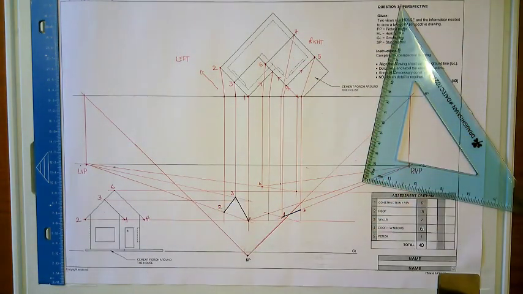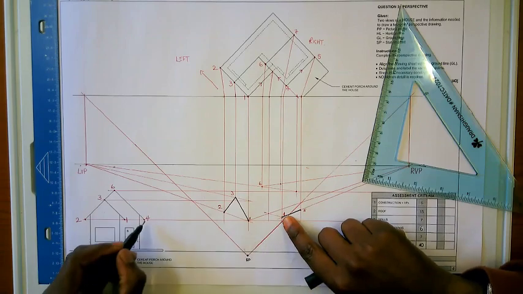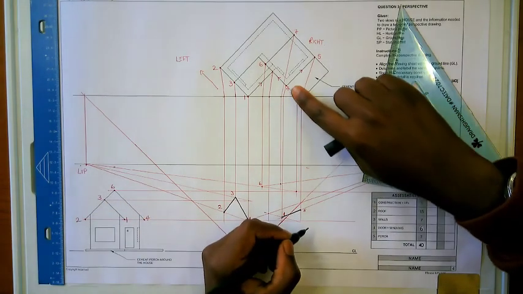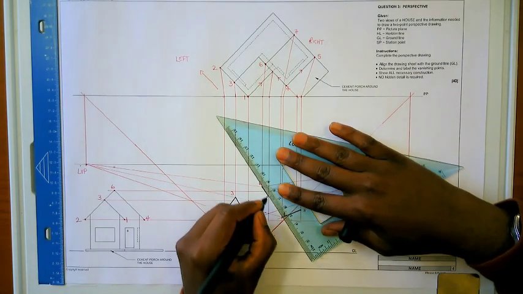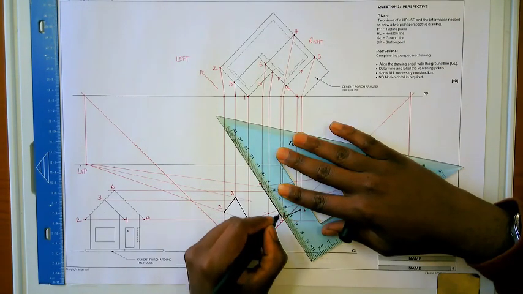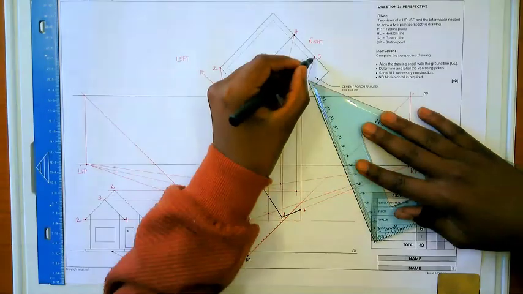Now I'm just going to begin to start making connections here. So from 4 to 6, from 6 to 7, I'm making my lines dark. 5 to 7, making my lines dark.